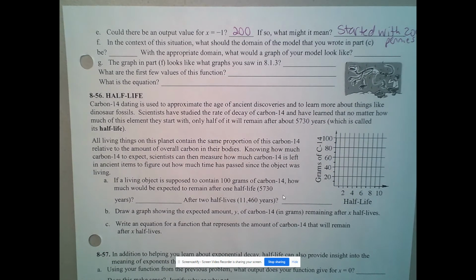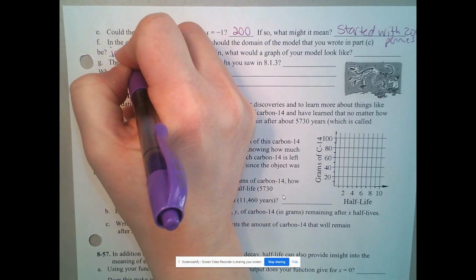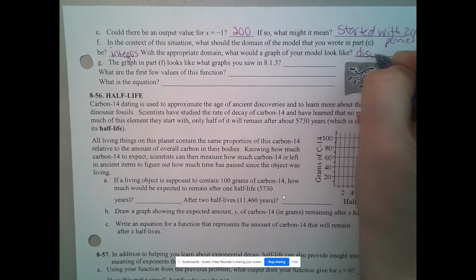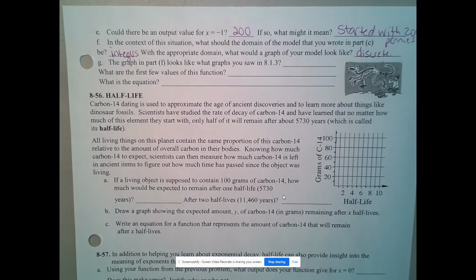In the context of the situation, what should the domain of the model that you wrote in part C be? The domain would have to be integers. That would include the positive, the negatives, and the zeros. Write the appropriate domain. With the appropriate domain, what would the graph of your model look like? It would be discrete. We can't do 1.5 trials. We also can't have 1.5 heads up. The graph in part F looks like what graphs you saw in 813. It is curved, so it is geometric.